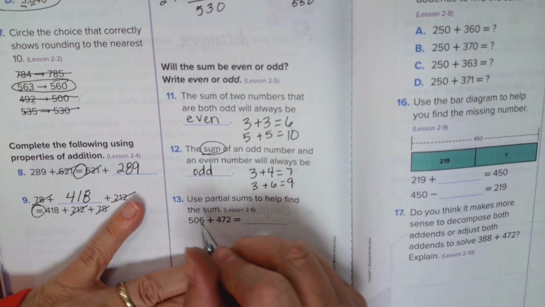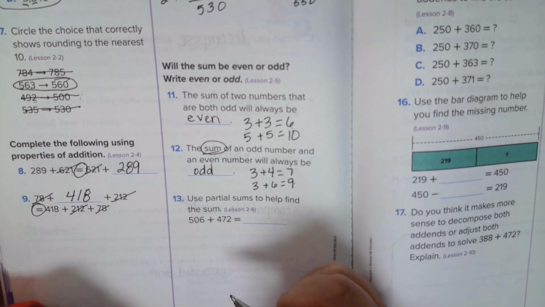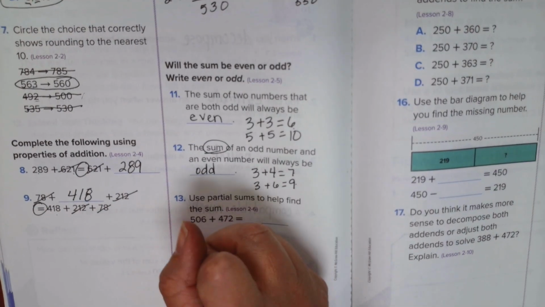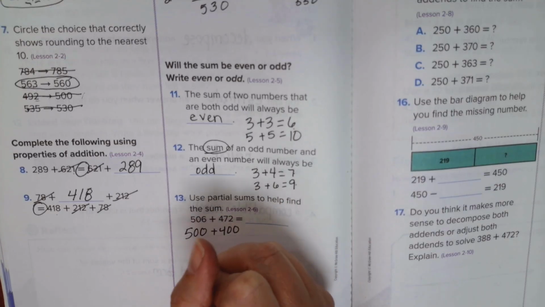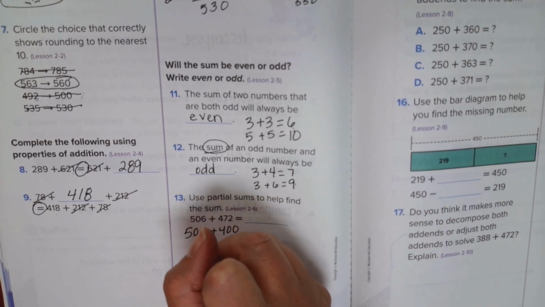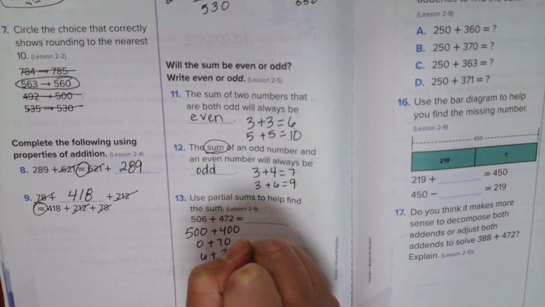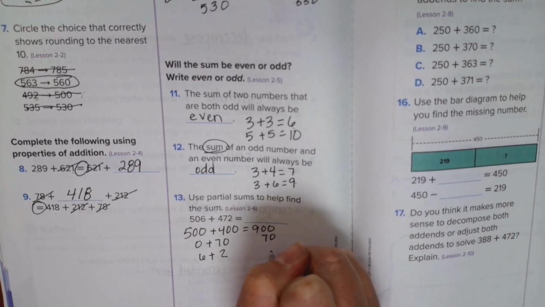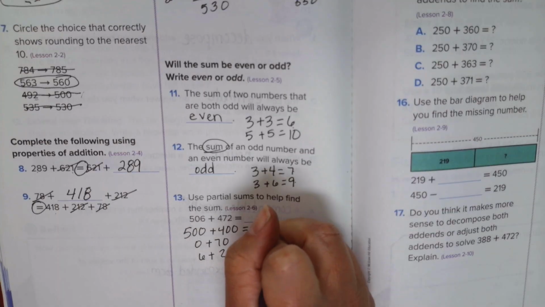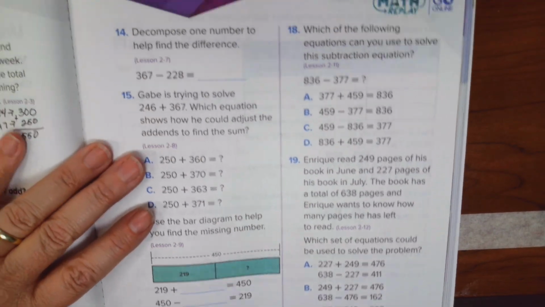Use partial sums to help you find the sum. So you should have said 500 plus 400. Then there's no 10s in the second one, so it's 0 plus 70. And then it's 6 plus 2. So I have 970, and then 8. So my answer would be 978. On 14.